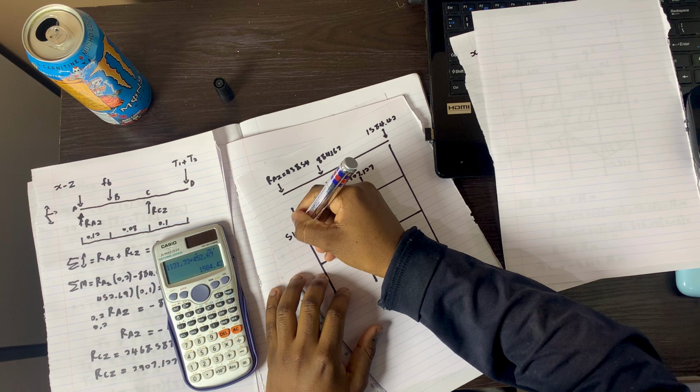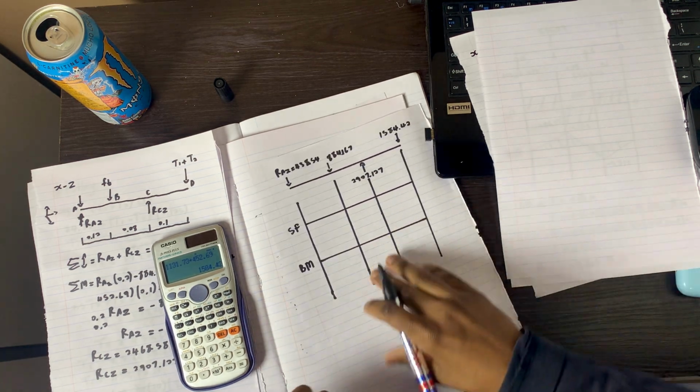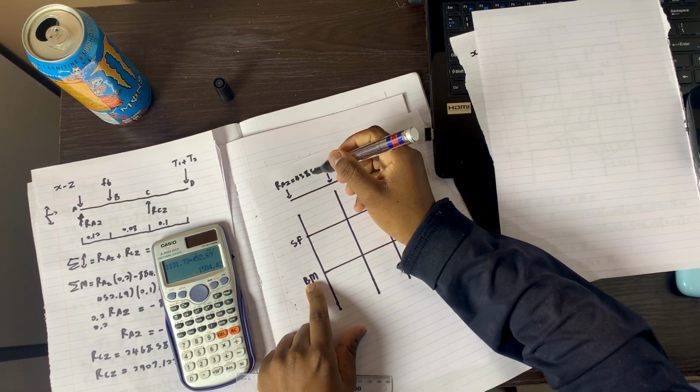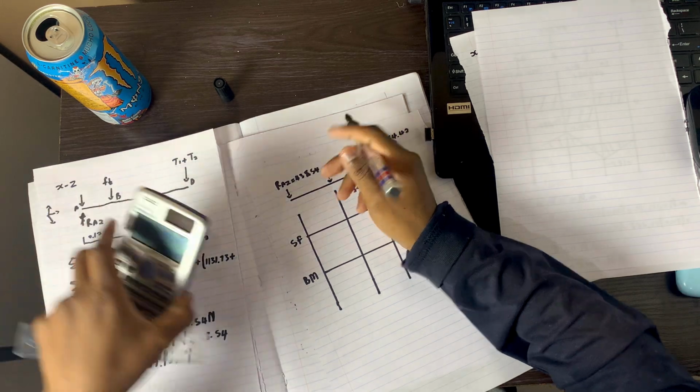Just as the shear force diagram. Right, okay. Now let's look at this. This is 438.54, right? RAZ is here.